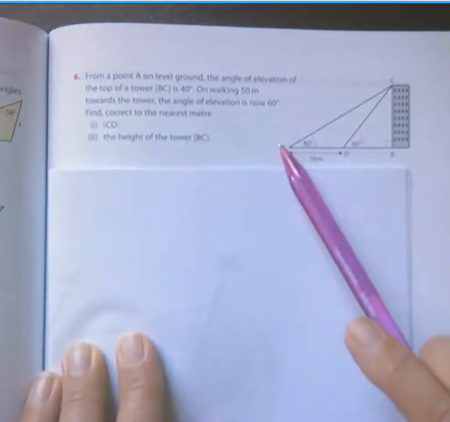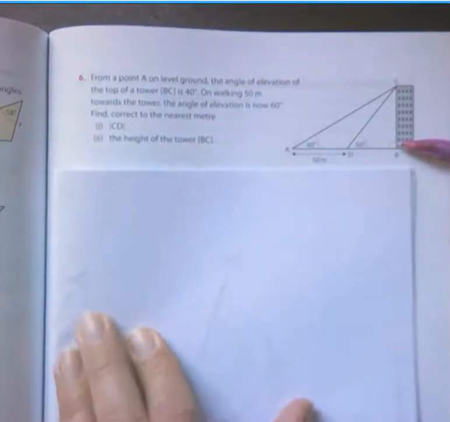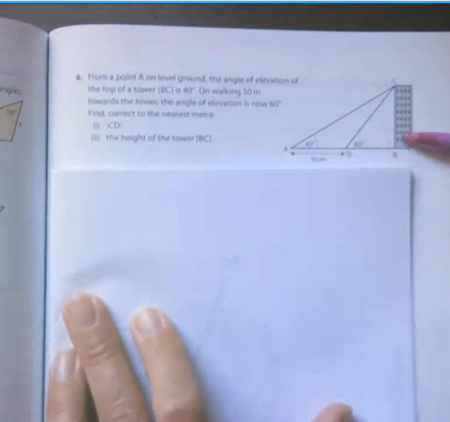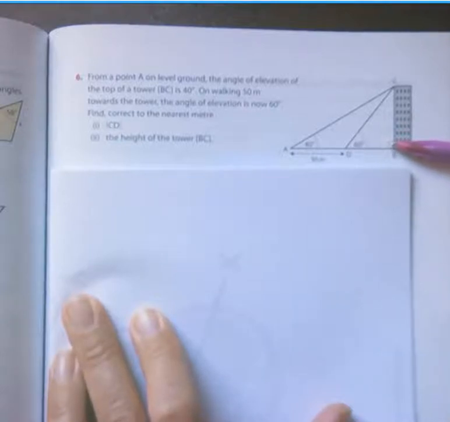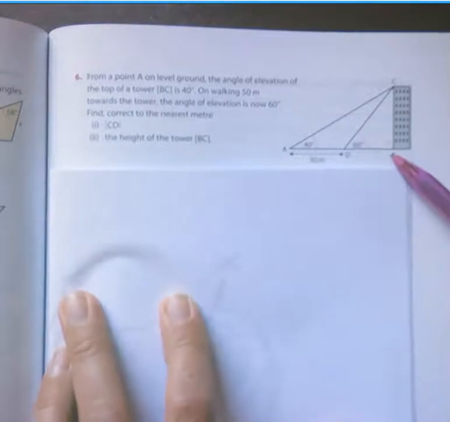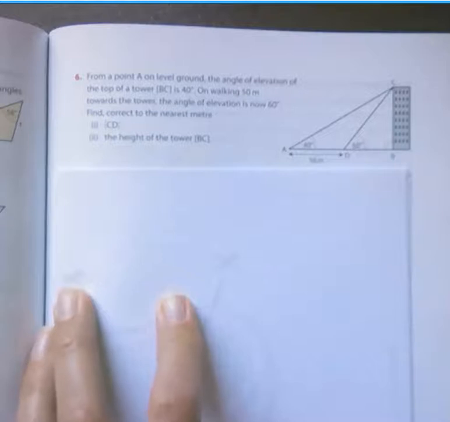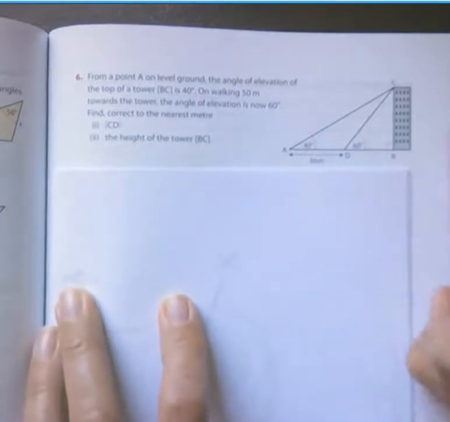Because they've said it's level ground, you assume this one is flat. It's probably a silly assumption, but you assume that people have built towers correctly, so they go up straight. So this angle here would be a right angle, 90 degrees. In the textbook, they've actually labelled it as such. But in an exam, if it mentions level ground, take it that it is a right angle going up for buildings. So you have this picture.